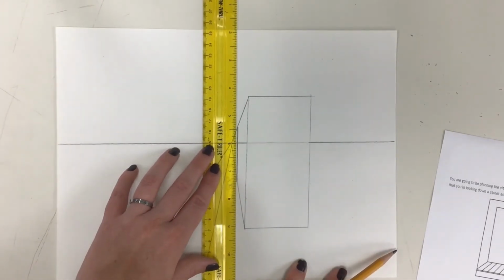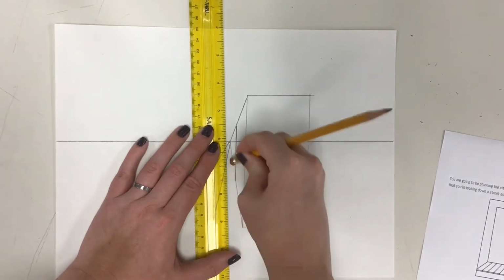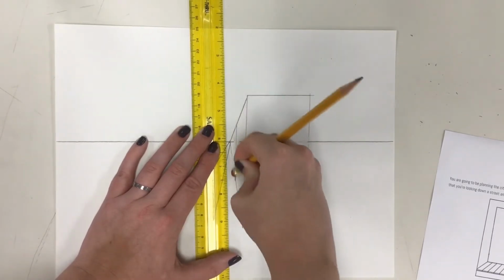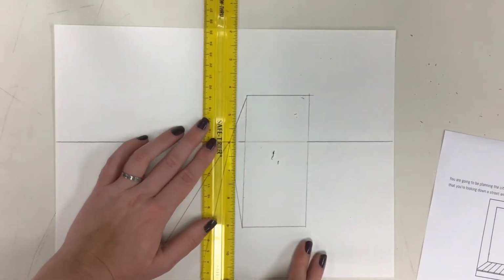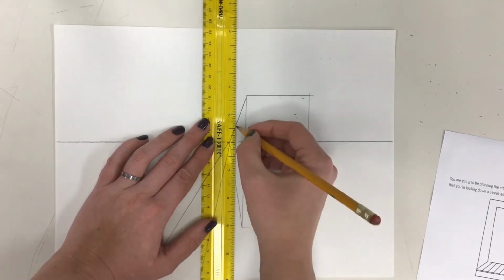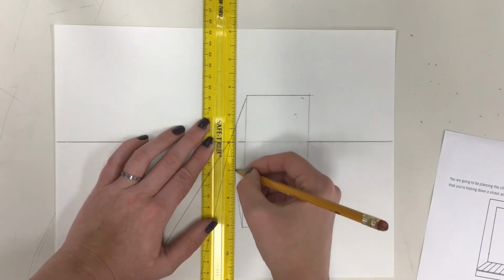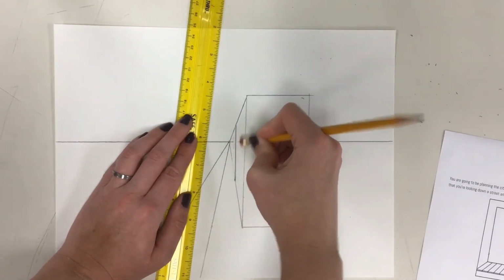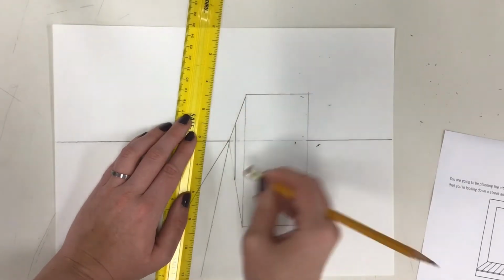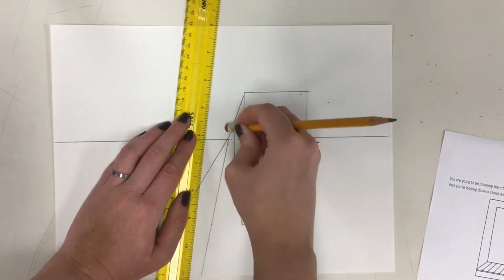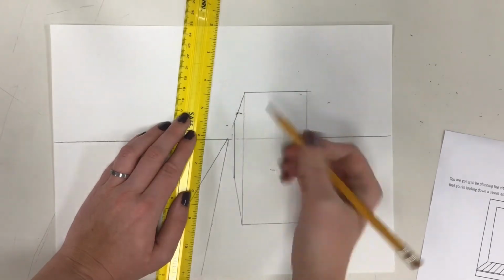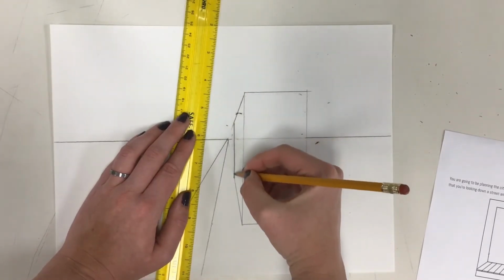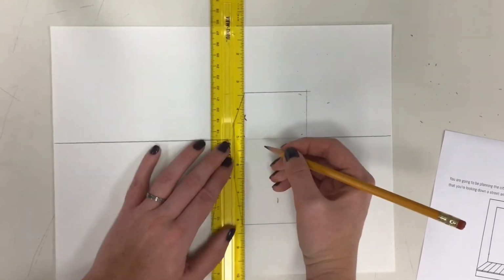See, I said it was going to look weird if it's slanted, and I slanted it. Let's try that again. Even just the slightest little bit makes it look weird. Okay, so now I'm going to erase the rest of my horizon line that's inside, and I'm going to erase these little lines that I don't need anymore. So now I have my building here.